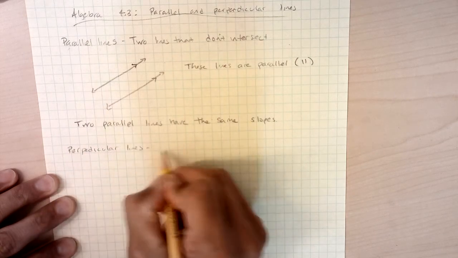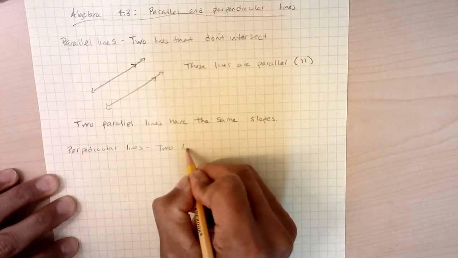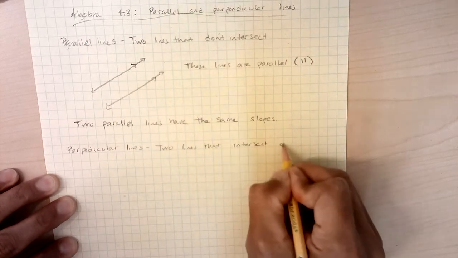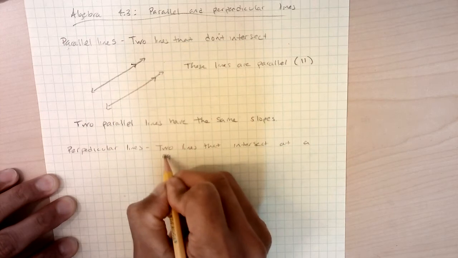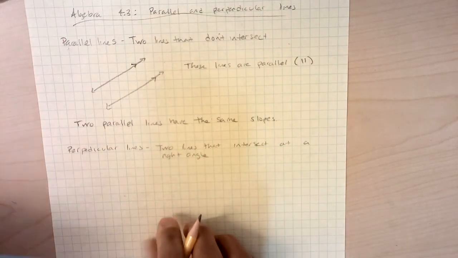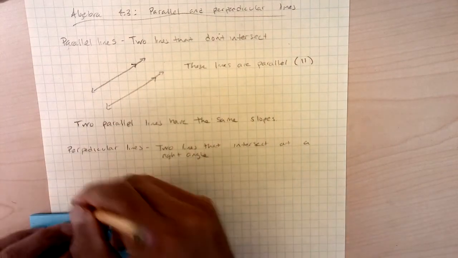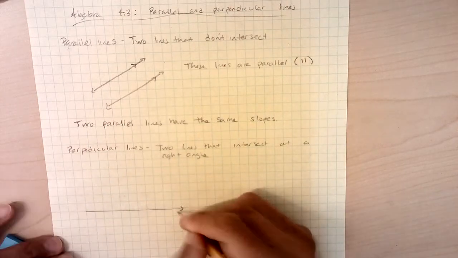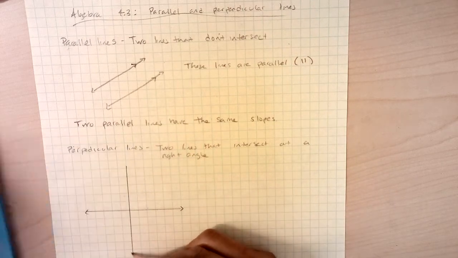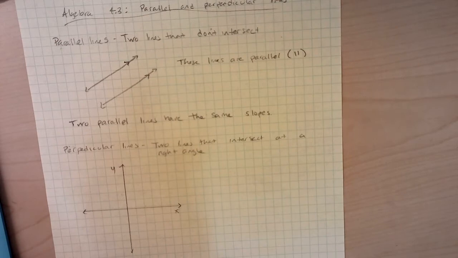So I'm actually going to draw two lines in a coordinate plane, using an x-axis and a y-axis that intersect at a right angle, so we can see more specifically the relationship between perpendicular lines. The x-axis and the y-axis are actually perpendicular lines.